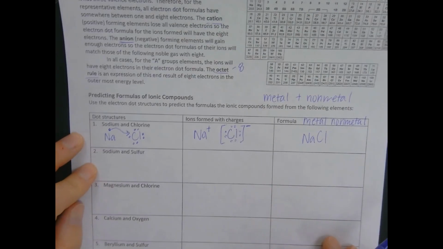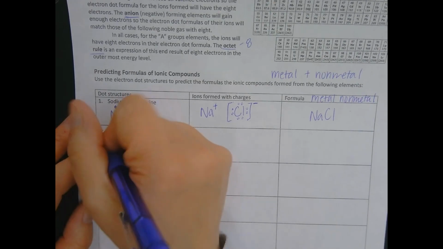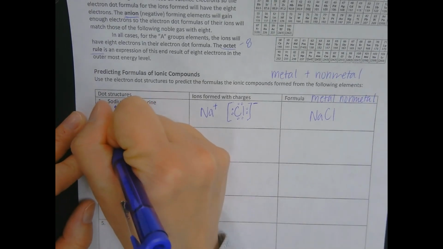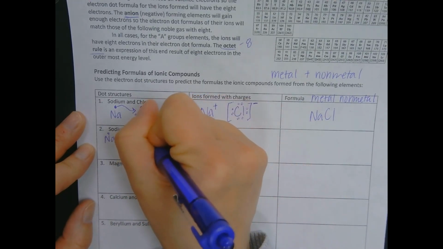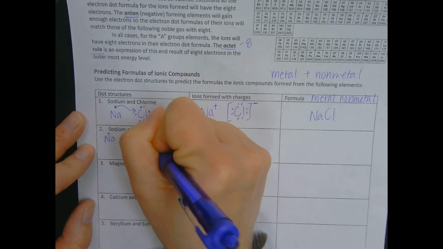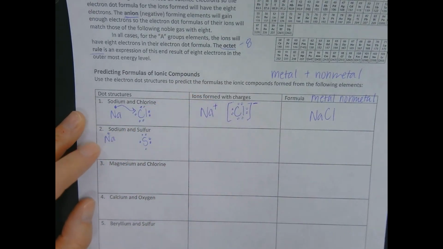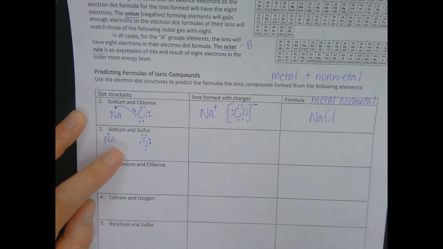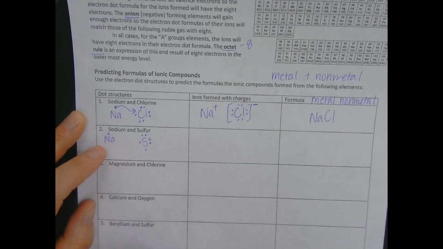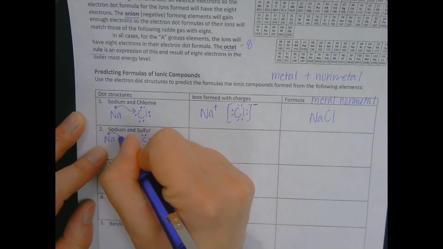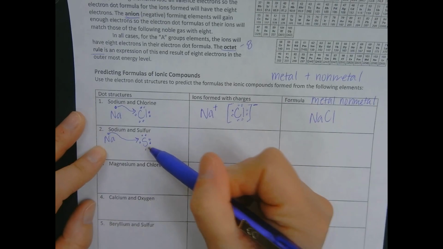Okay, let's look at the next one, sodium and sulfur. So I'm going to start at the beginning and draw the dot structures. Sodium is Na with 1 dot. Sulfur is in group 6A. So it has 6 valence electrons. Now sodium has 1 to give, but sulfur needs 2 more to get to 8. So sodium will give up its first electron to sulfur, but sulfur is not happy.